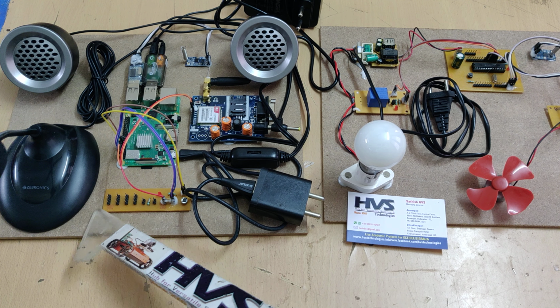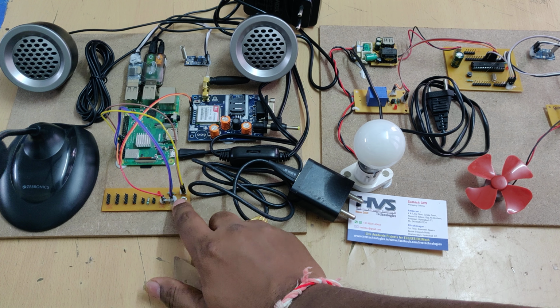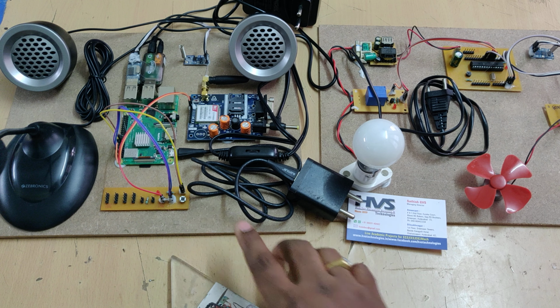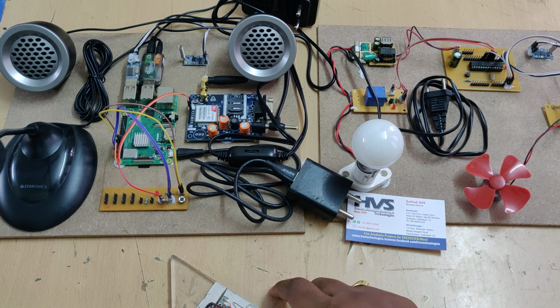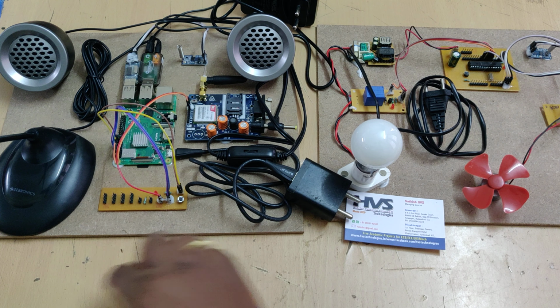And next this one is the breadboard, which will act as a switch here. So the main switch purpose is like after we switch on the kit, the light keeps on blinking. After the blinking is done from this USB driver, then only we need to allow the Raspberry Pi to communicate between the input modules and to control the output modules.